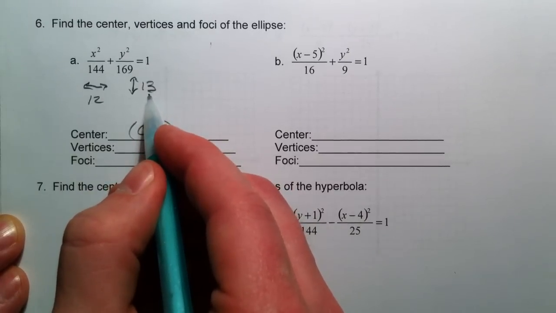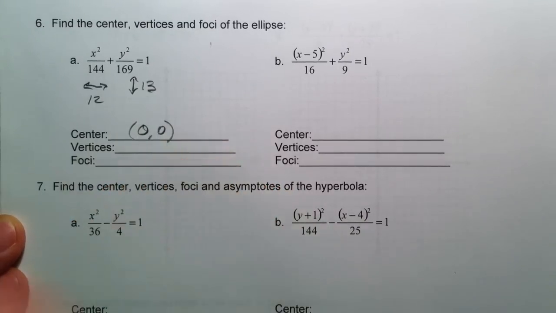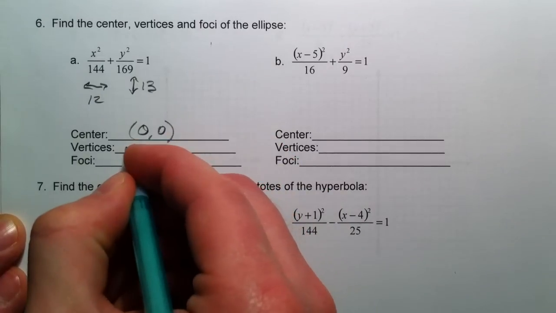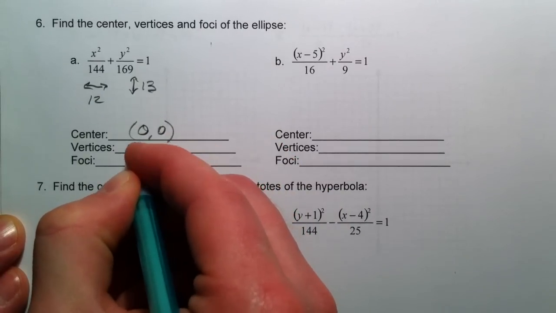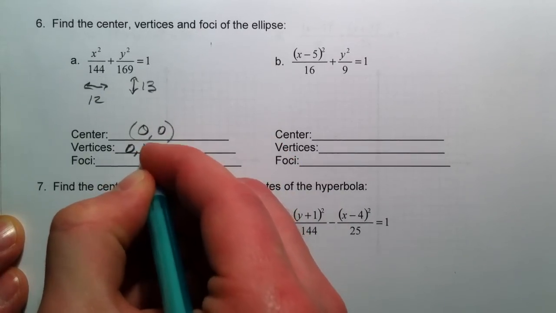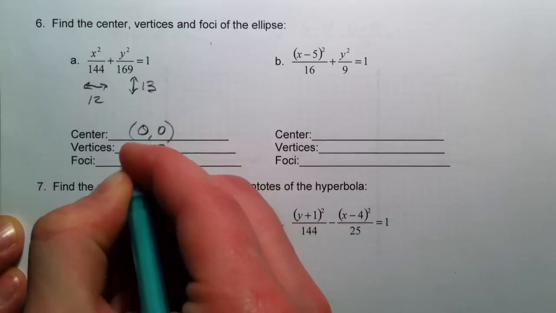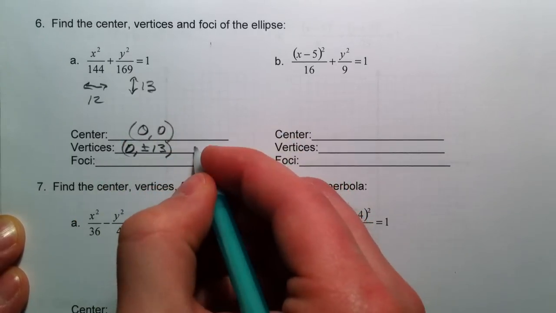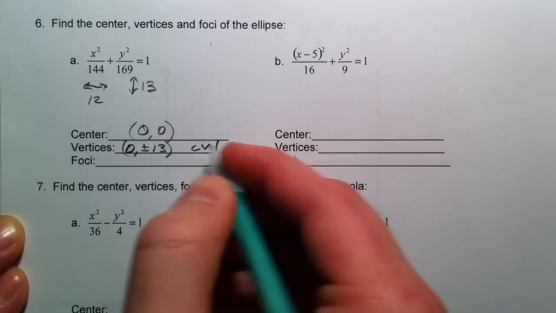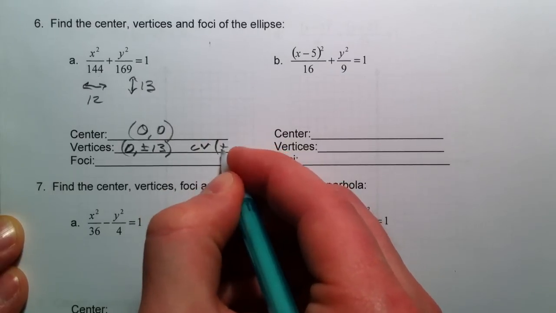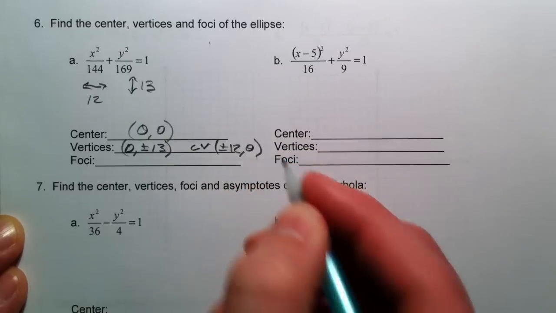Because the 13 is bigger, that's going to be the vertices. And so we're going to have vertices 0, plus or minus 13. And co-vertices are going to be left and right, and that's going to be plus or minus 12, 0.